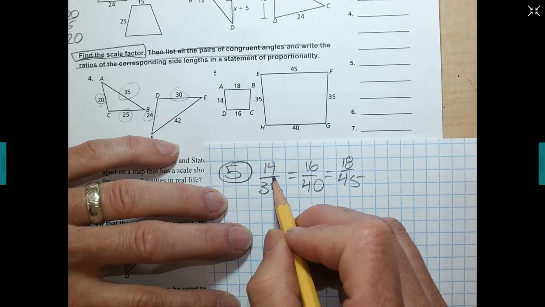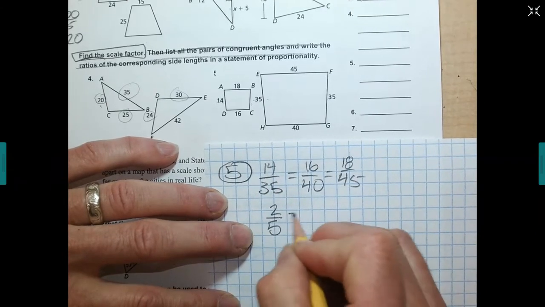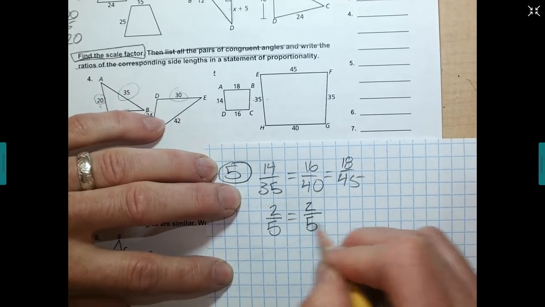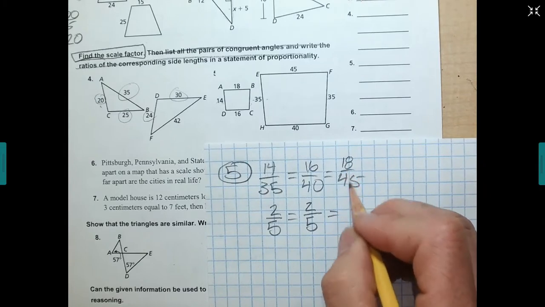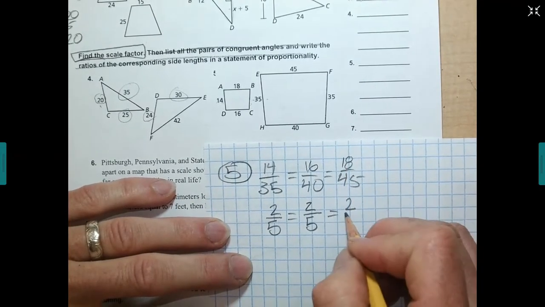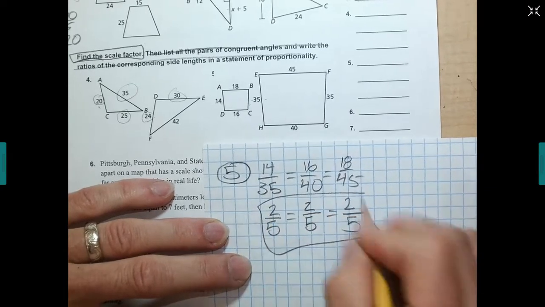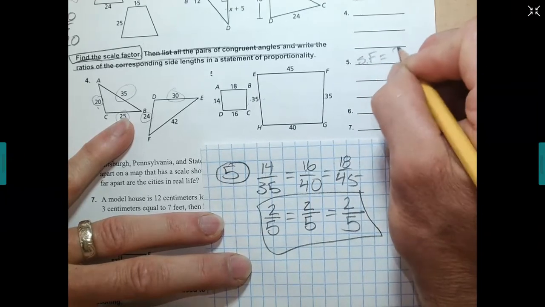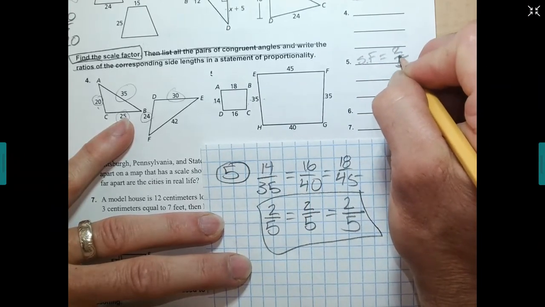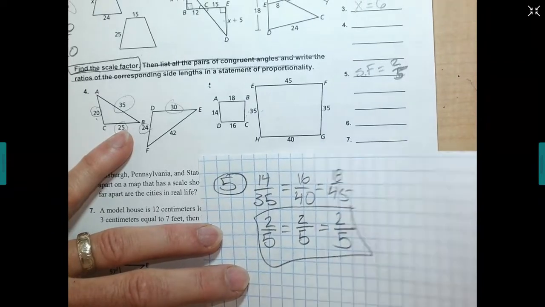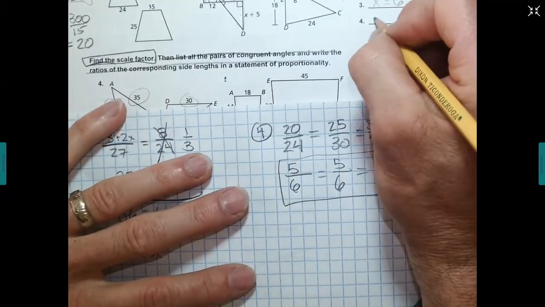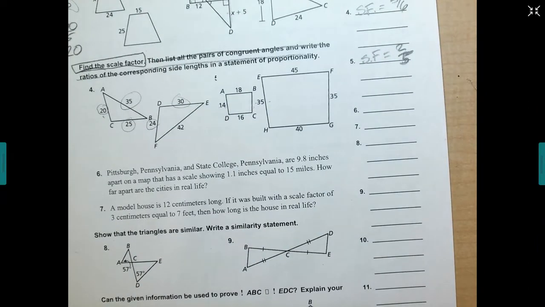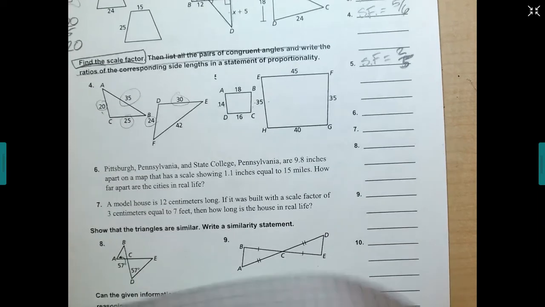These are both divisible by 7. So I get 2/5. These are divisible by 8. So I get 2/5. These are both divisible by 9. So 18 divided by 9 is 2, and 45 divided by 9 is 5. So there is our scale factor for number 5. Scale factor equals 2/5. And for number 4, our scale factor equals 5/6. All right, very good. Moving on, number 6.